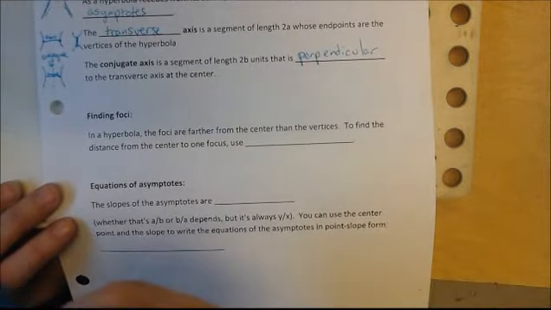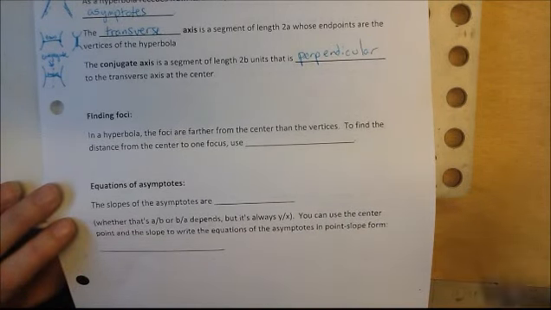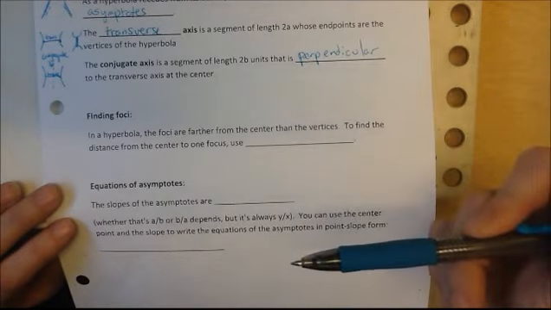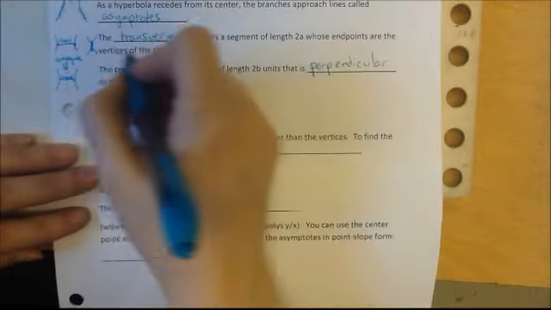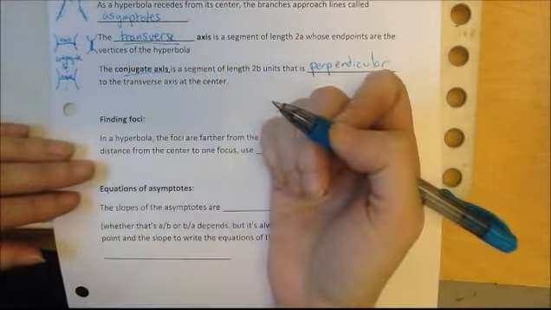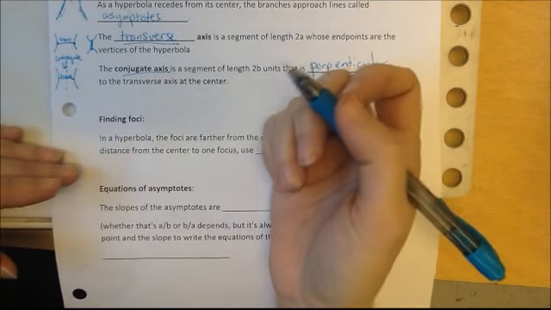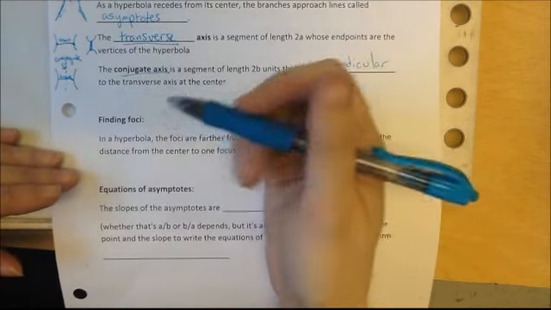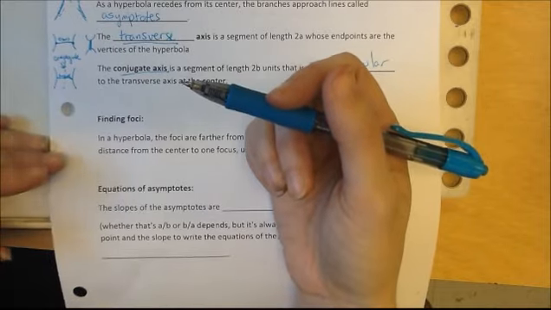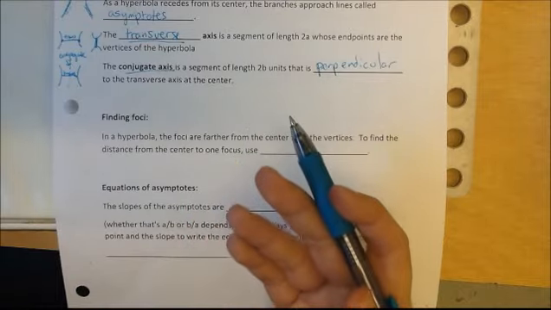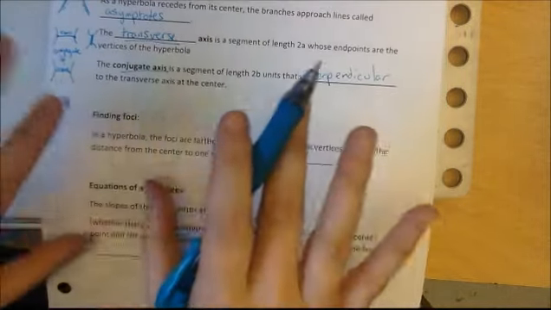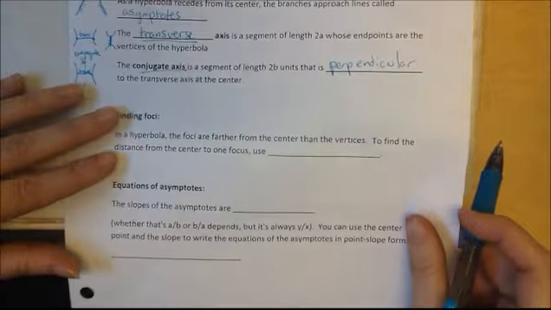So the transverse is the one that goes from vertex to vertex. It touches the hyperbola. The conjugate is perpendicular to that, and it never touches the hyperbola at all, and it also doesn't touch the foci. So you will need to remember these words. I don't ask you to memorize a lot of stuff, but transverse and conjugate axis are important things to know. Basically, if I say transverse axis, that means the main axis. If I say the conjugate axis is vertical, that means the hyperbola opens horizontally because the transverse is horizontal.